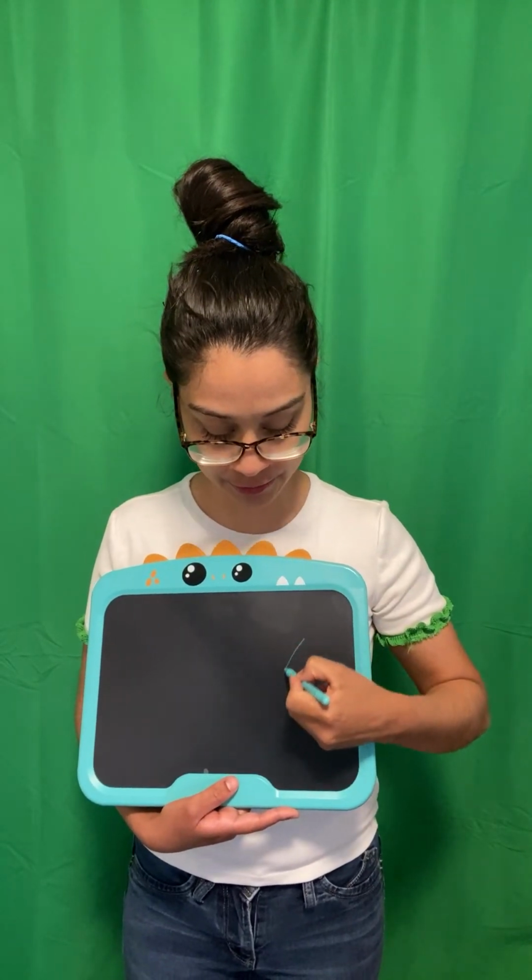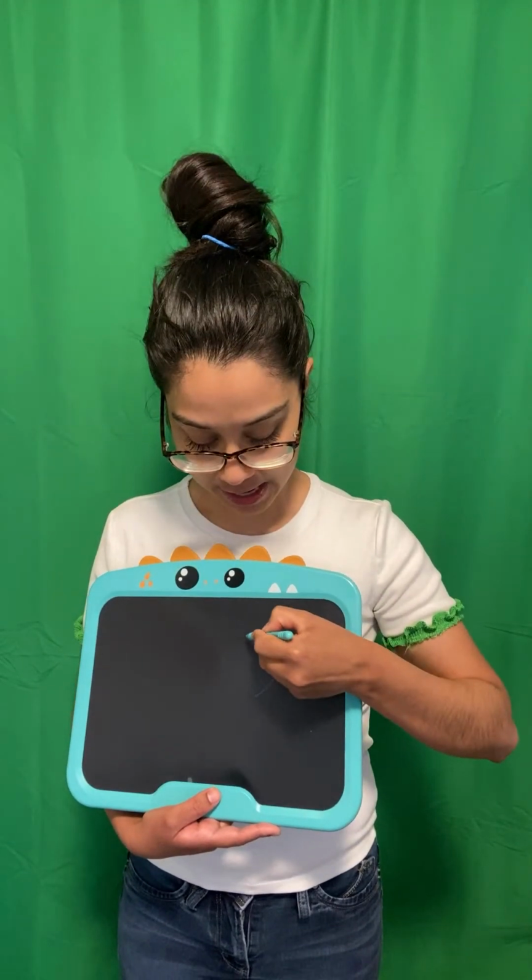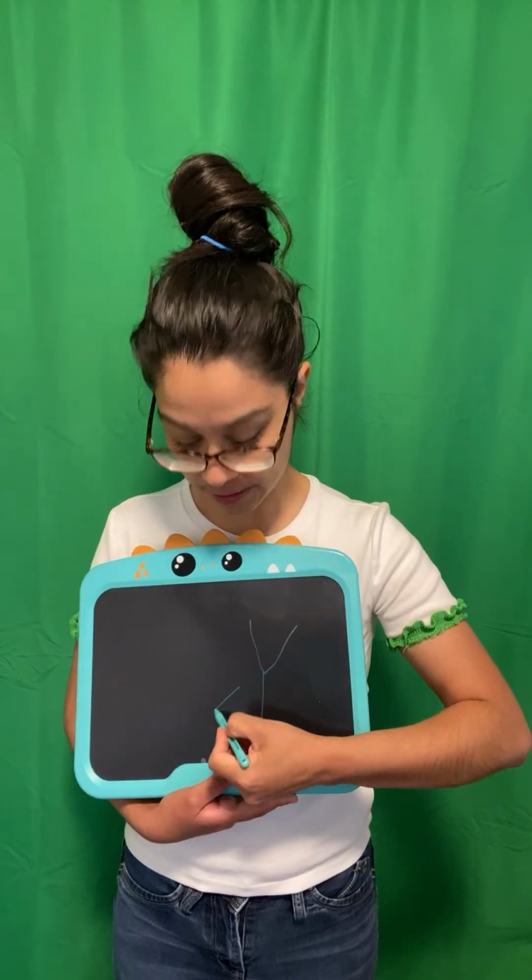We're going to do whoop, and another line, and then down, Y. Now let's do the lowercase y. So you're going to do a line like that, and then down, yeah, Y, like in the word, yeah, an animal that starts with Y is a yak. Yeah, they have a lot of fur on their bodies, and they're really, really big.